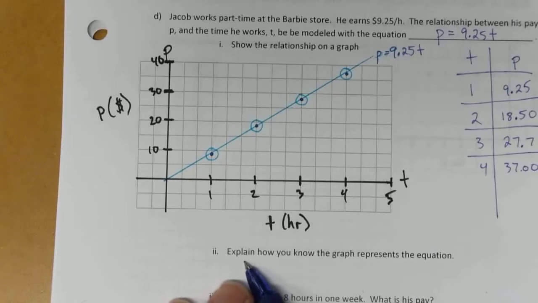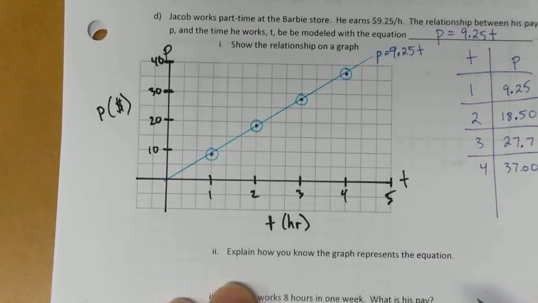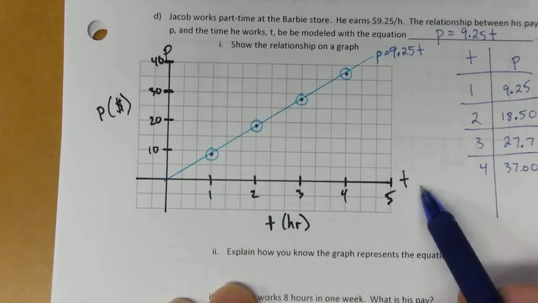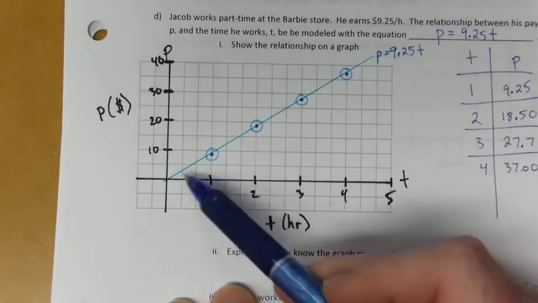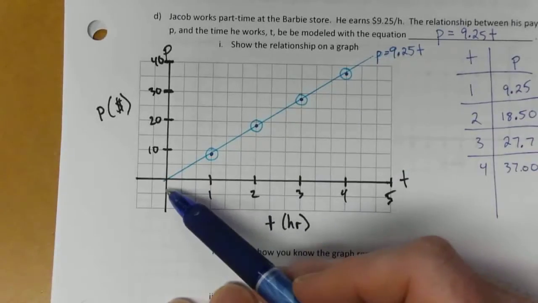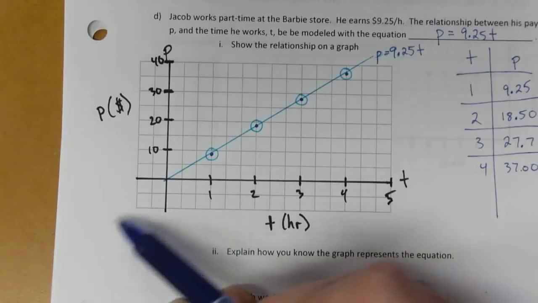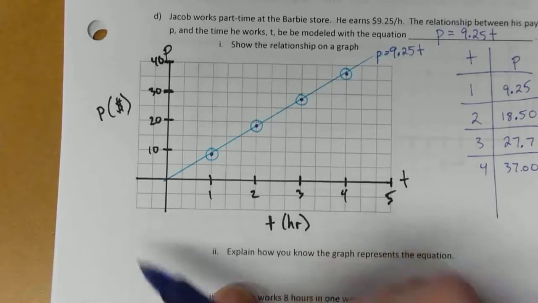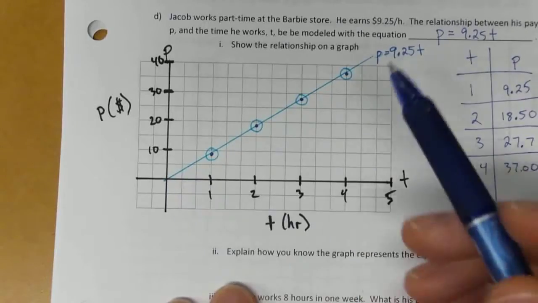So, part 2, explain how you know the graph represents the equation. Well, you can see that as time increases by 1 hour at a time, the dollar value does go up. And it does hit the origin, so you know at 0 hours he makes 0 money. It would not make sense to have this line continue down here, because you can't work negative time, and you can't get paid negative time, or negative dollars. So it would actually start right here at the origin.